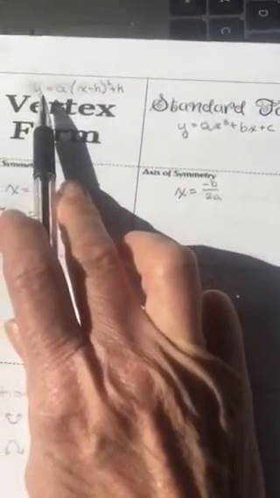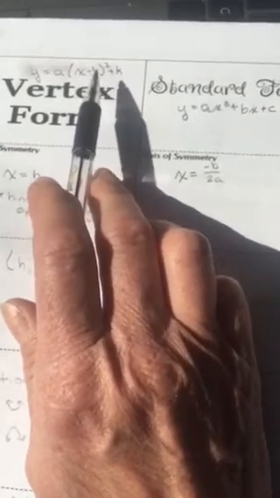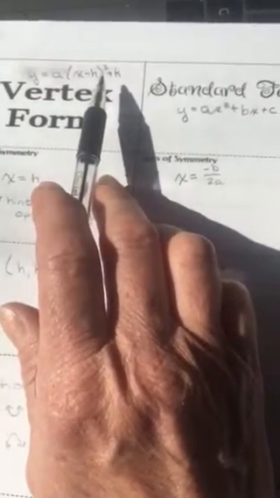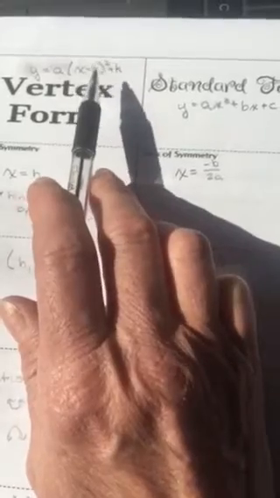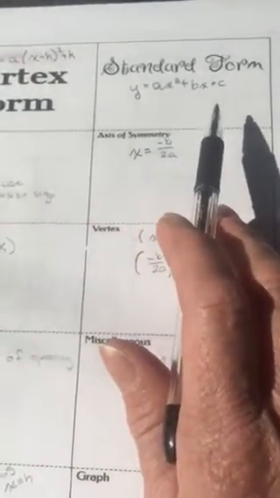So looking at the two different forms themselves, the vertex form, you're going to have y or f of x, they both mean the output, equals a times the quantity x minus h, so we're always subtracting the h value, close your parentheses and square what you get when you do the subtraction, plus k. In standard form, it's y equals ax squared plus bx plus c.